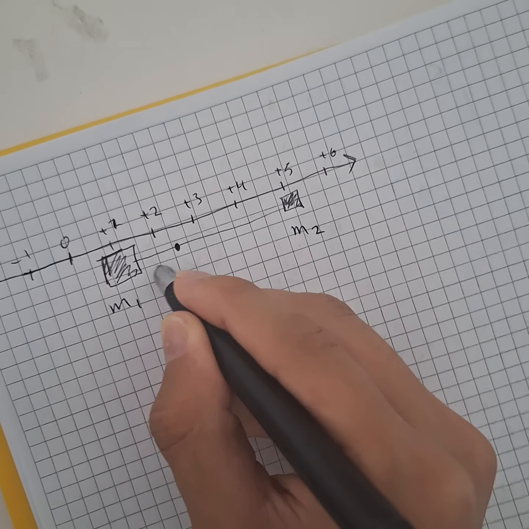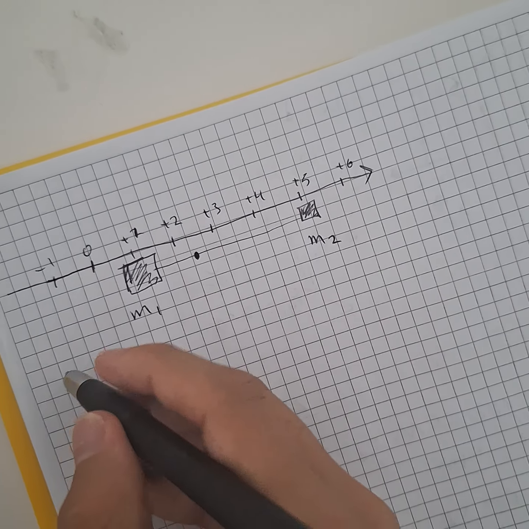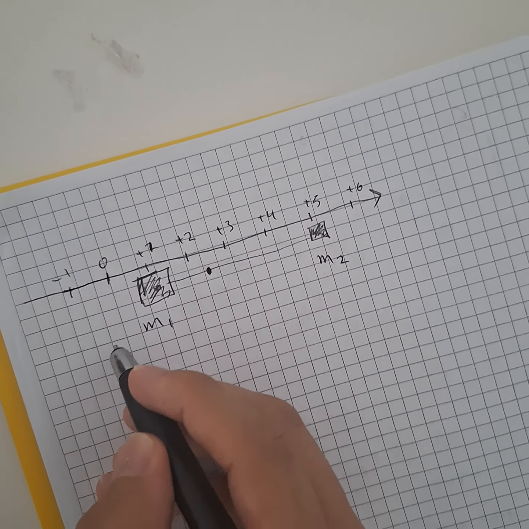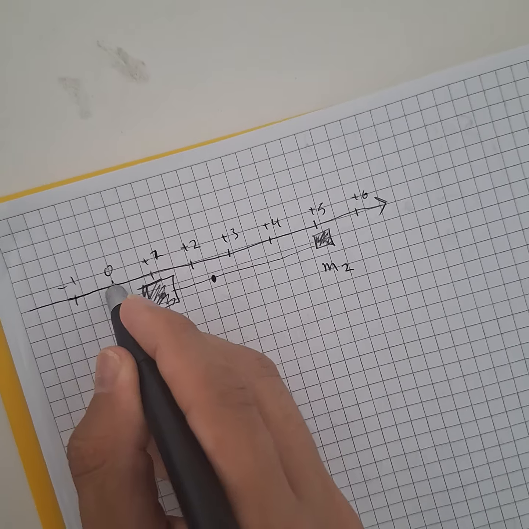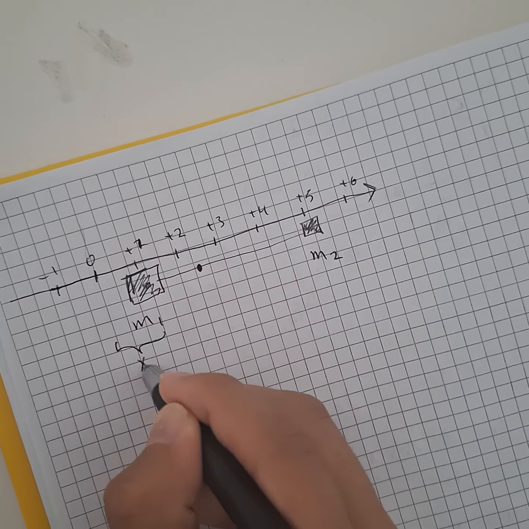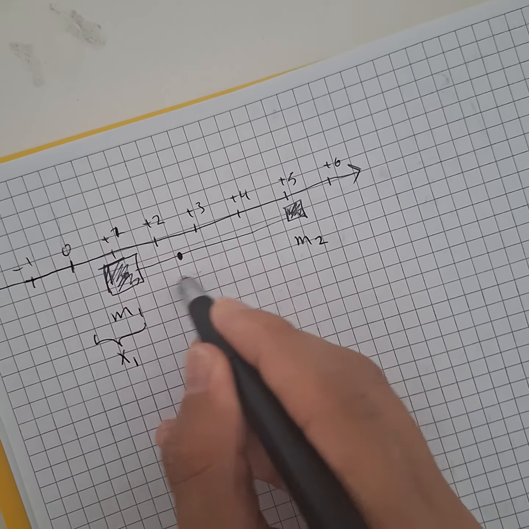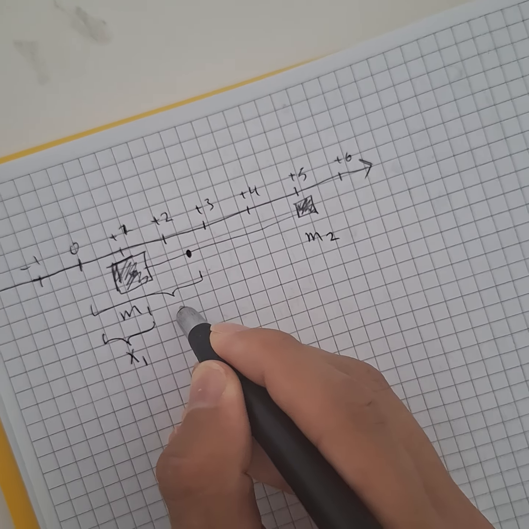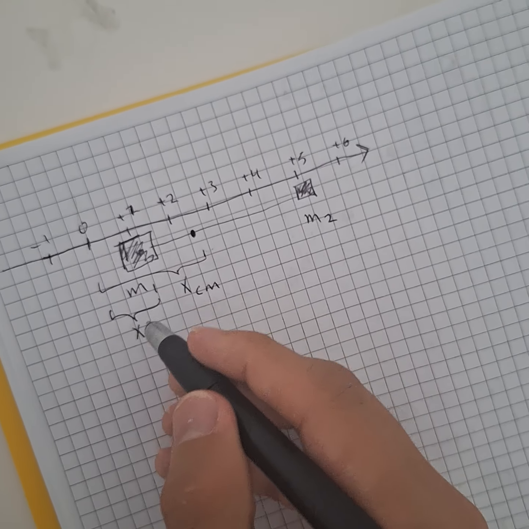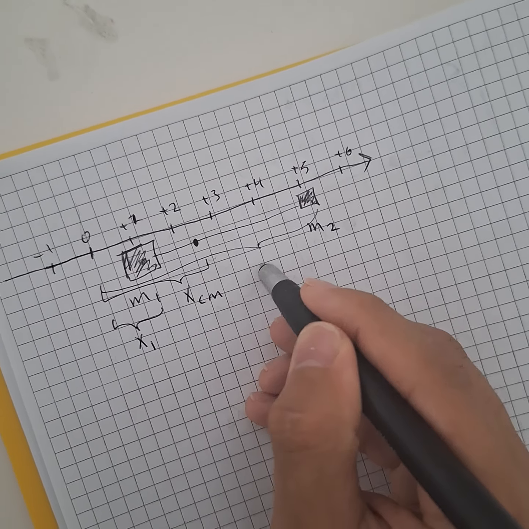Now we'll name the distances of all these three points. The distance from the origin of our number line to M1 is called x1. The distance from the origin to the center of mass is x of cm, simple, for center of mass. And the distance from the origin to the second mass is called x2.